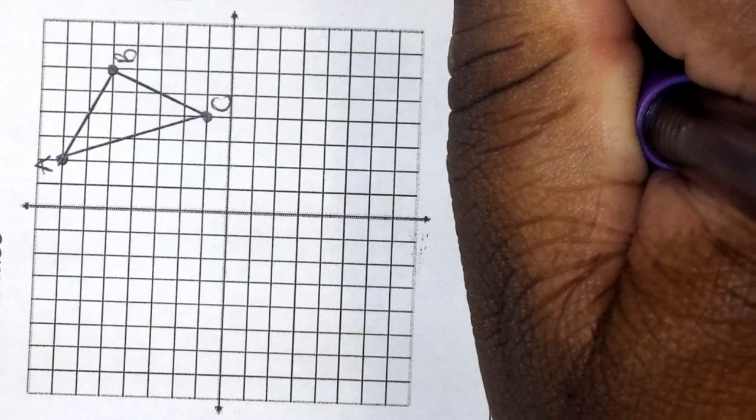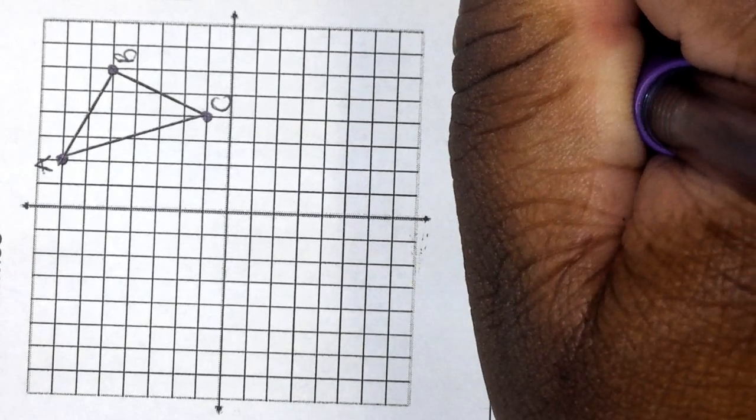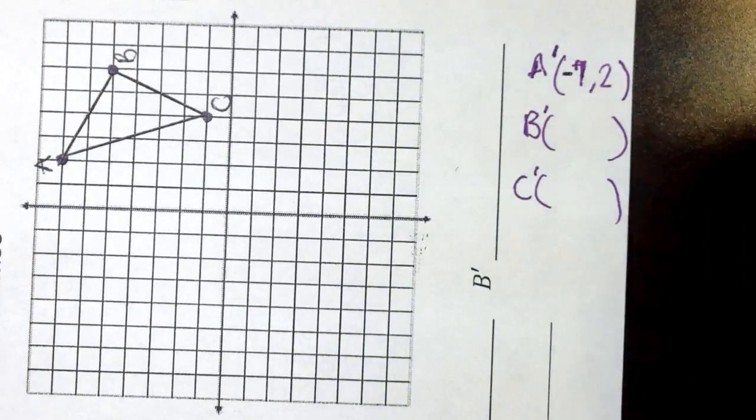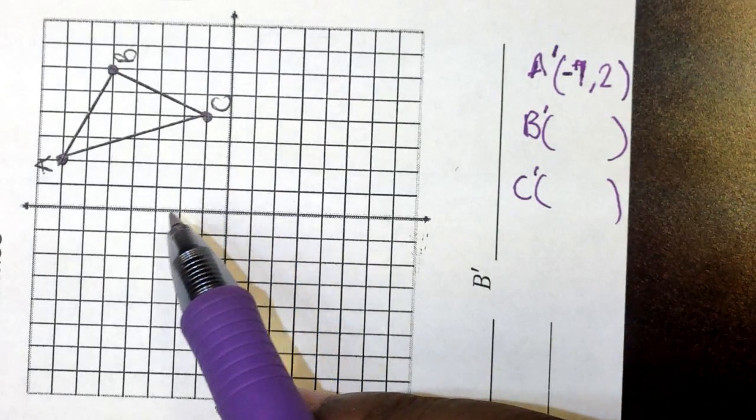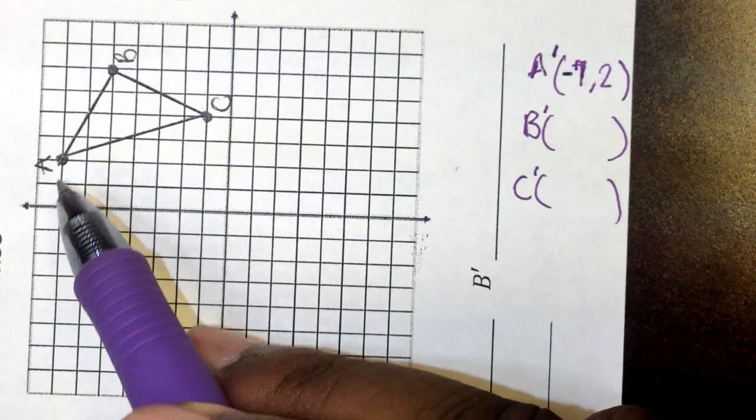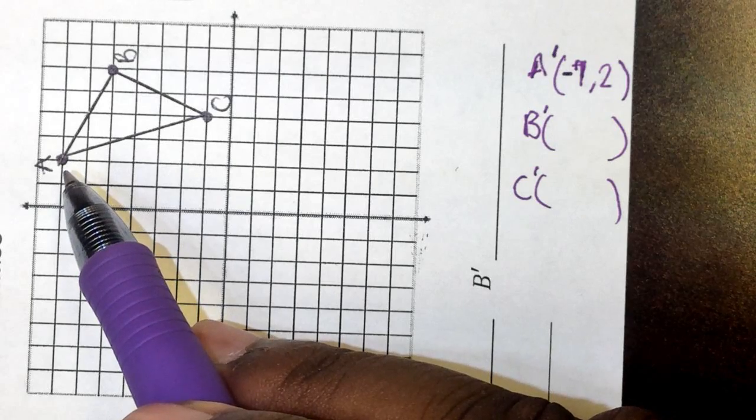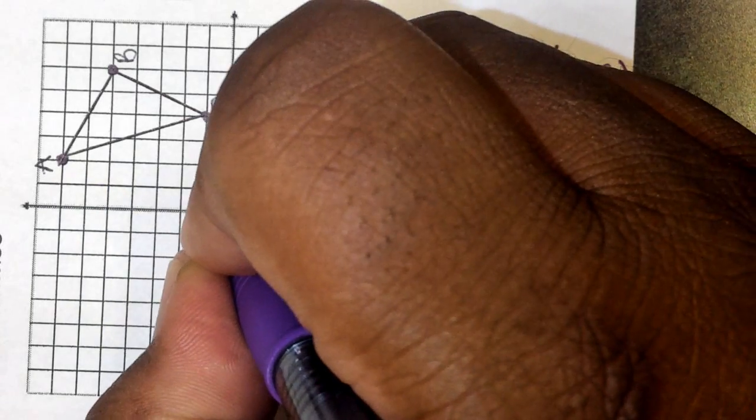-7, +2, right? Anybody don't see that? We're in the negative direction. 1, 2, 3, 4, 5, 6, 7. Up 2. This is my origin right here. I'm counting everything from the origin. Mark the origin if you can't see it.